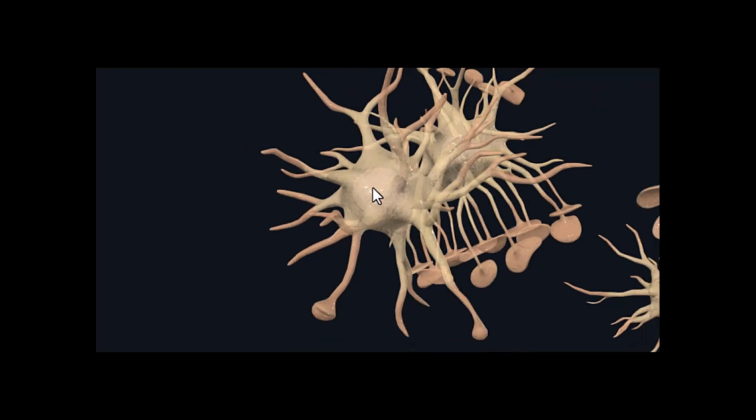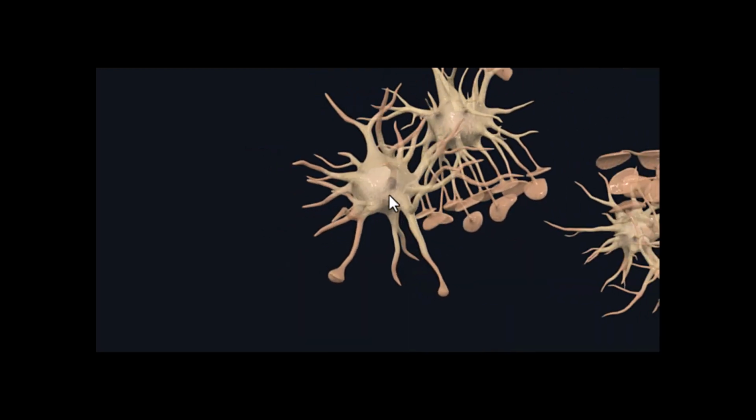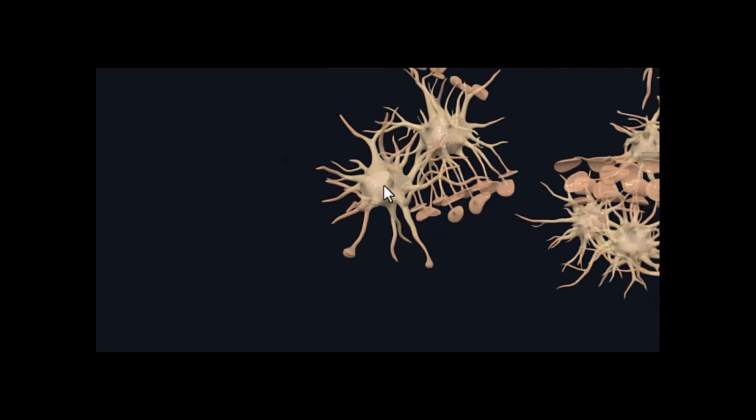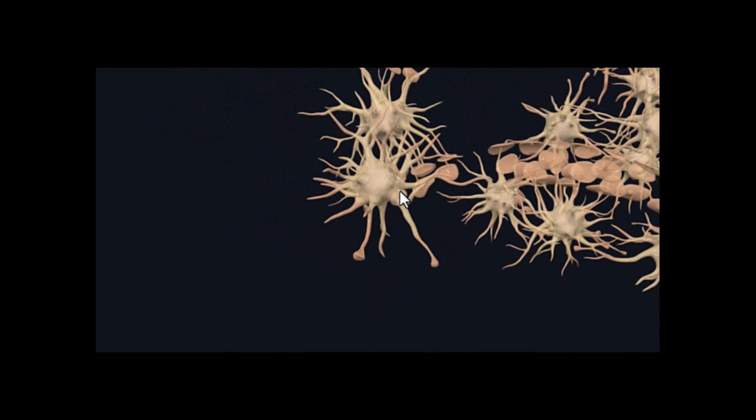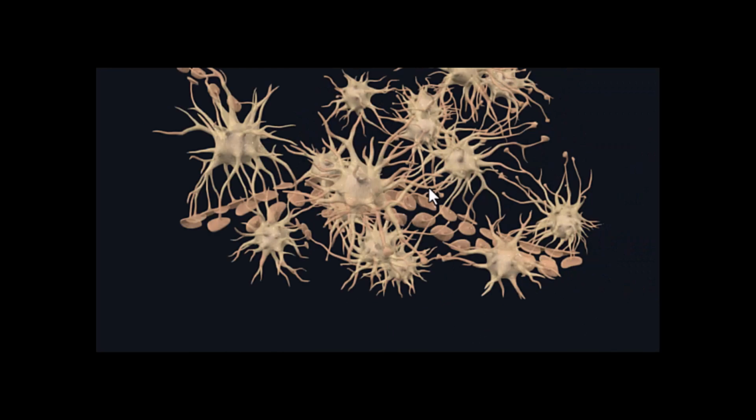The potassium will then be processed within the astrocyte. This is great because we don't want a high concentration of potassium in the fluid surrounding the astrocytes. If the fluid surrounding the nervous tissue has a high concentration of potassium, that could lead to epileptic seizures, which is the overstimulation of the nerves inside the brain.